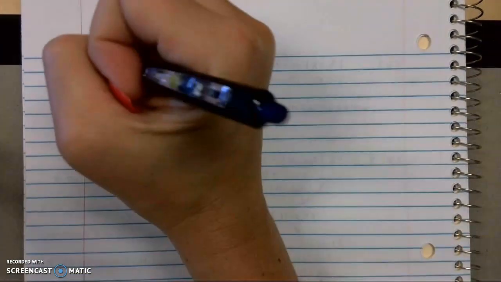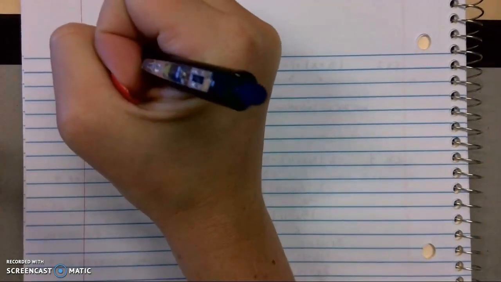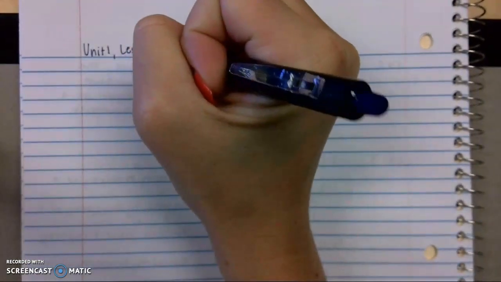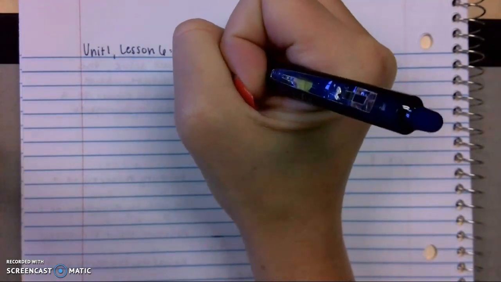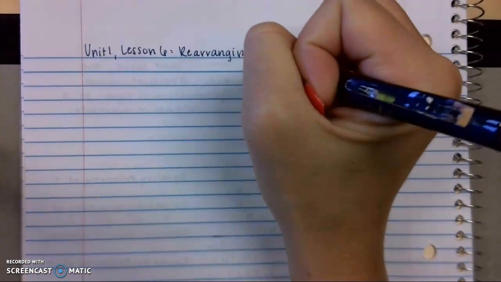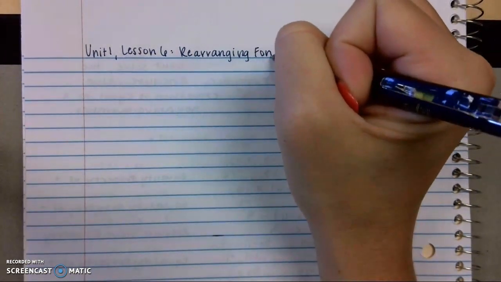Alrighty, so open up to that new page. Mine's right here. And again, this is Unit 1, Lesson 6. Rearranging formulas.